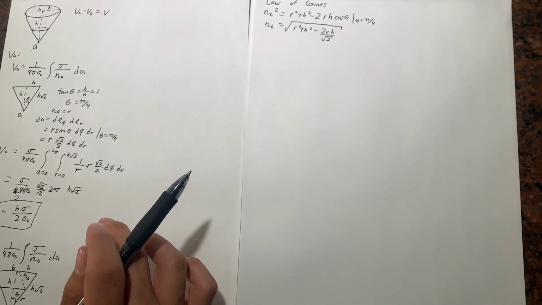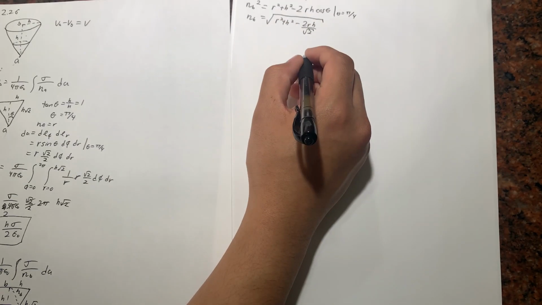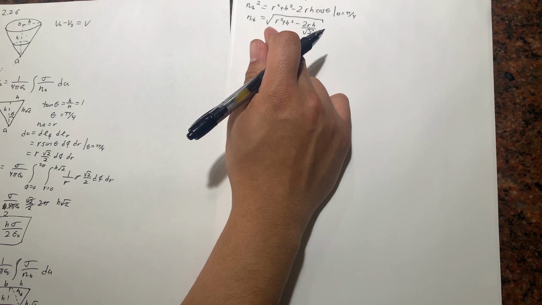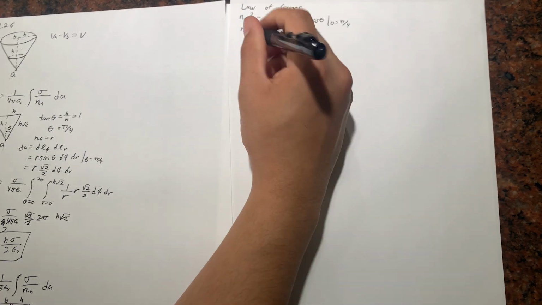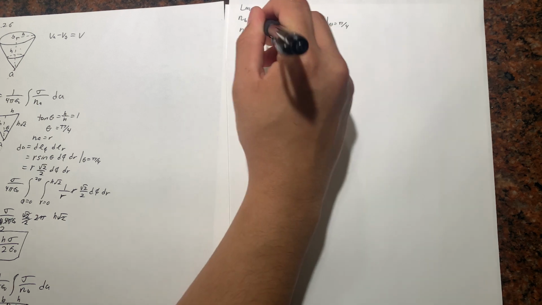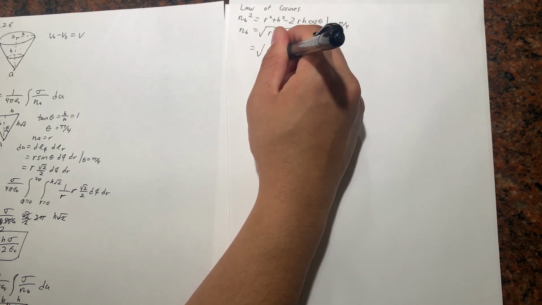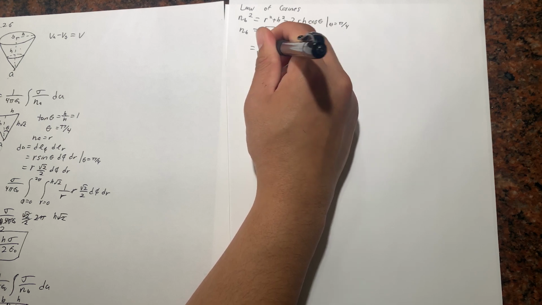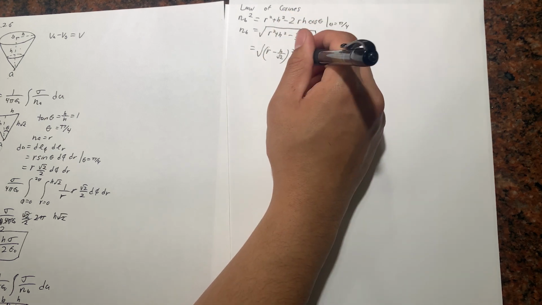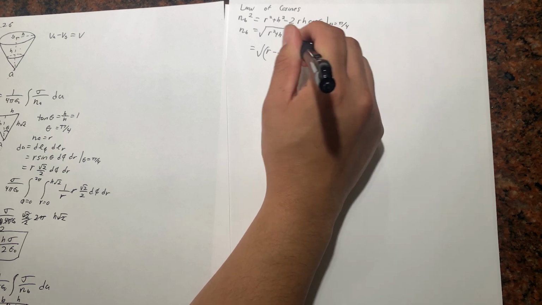So what we will start with is completing the square with this one and this one, which will give us the square root of R minus H over root 2 squared minus H squared over 2 plus H squared.